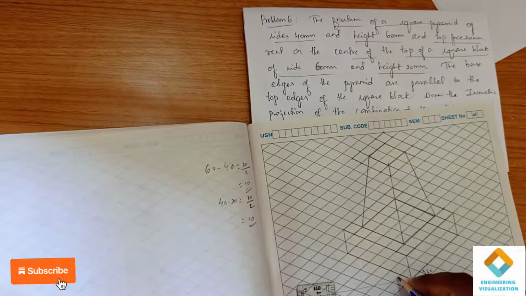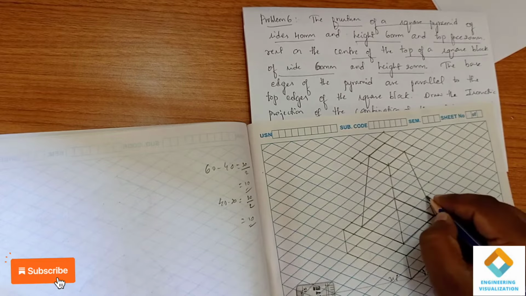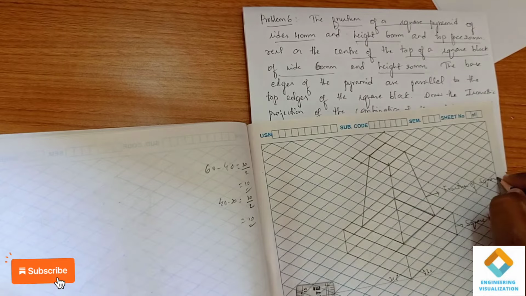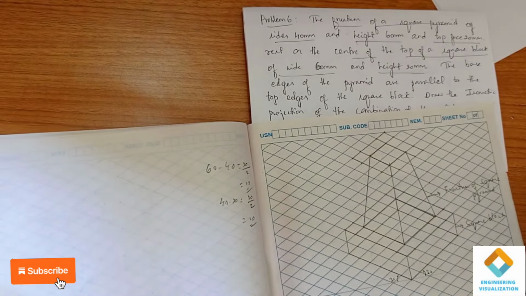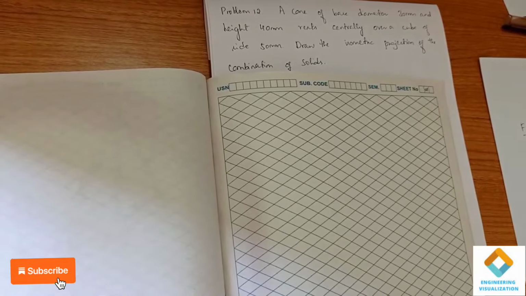This is 30 degree and this is 30 degree. This is a square block. This is a frustum of a square pyramid. Okay, so this completes the problem. Okay, we do another problem in isometric.